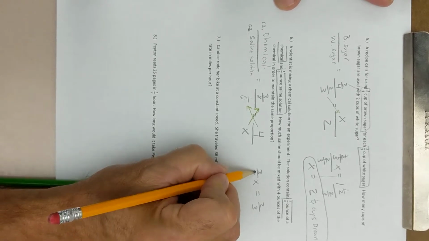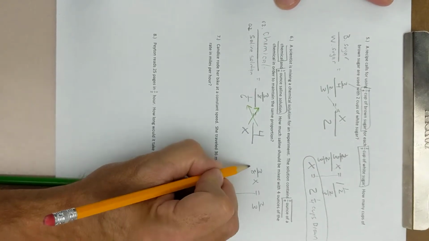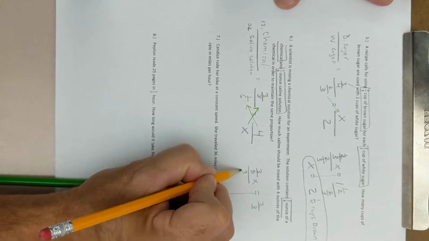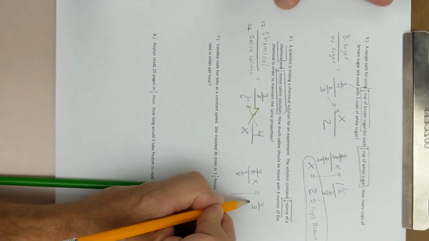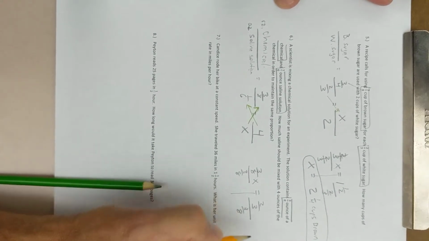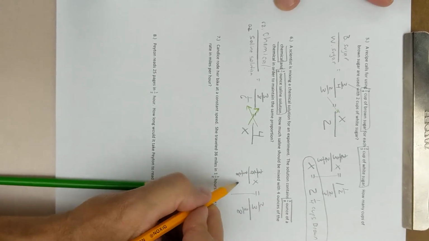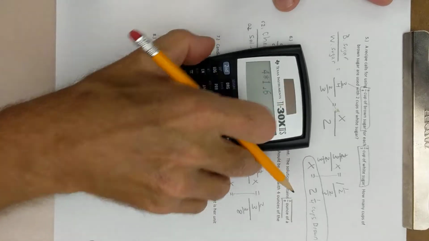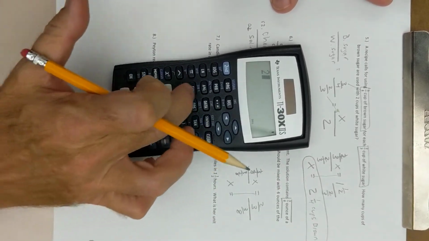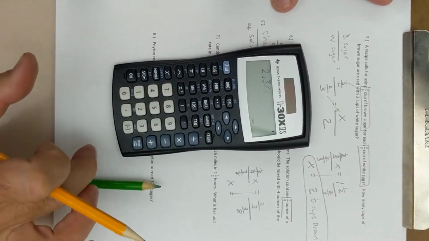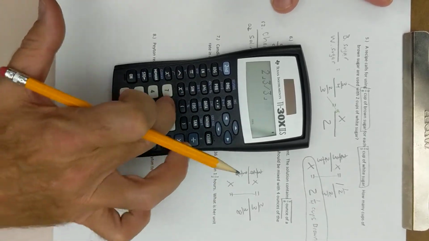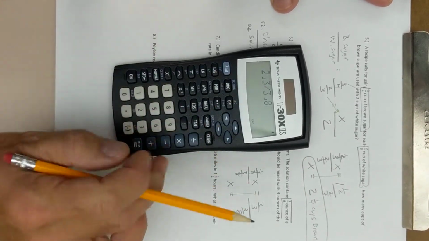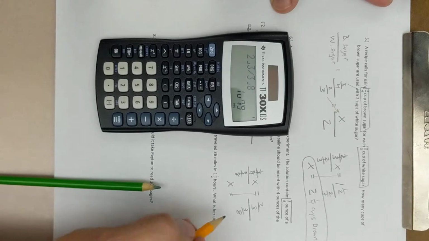And then we have to get rid of the number next to the X. We divide by that number, which is 3/8. And what we do to one side, we do to the other. This divided by this is 1. 1x, we can just say x. What's 2/3 divided by 3/8? 2/3 divided by 3/8, and we get an answer of 1 7/9.